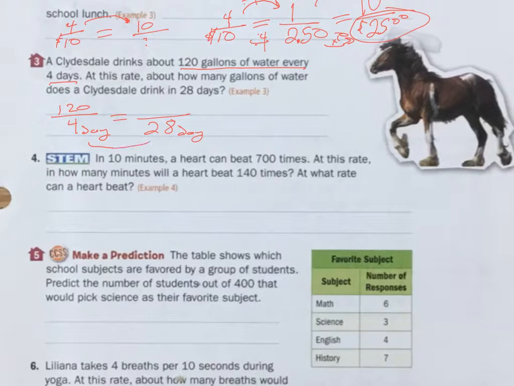So I got to go from here to here, times 7. So 120 times 7 is going to get me 840. So how much would a Clydesdale drink in 28 days? 840 gallons of water. That is a lot of water.